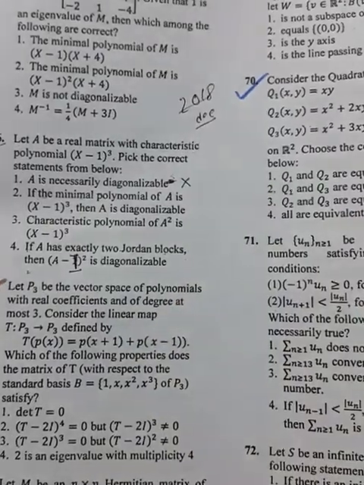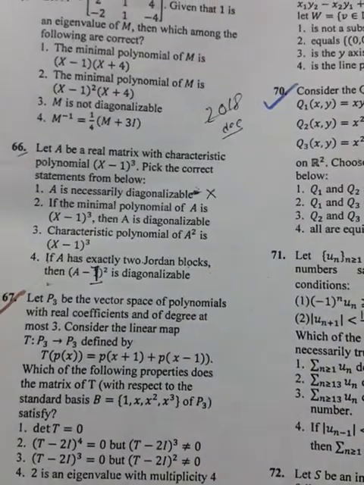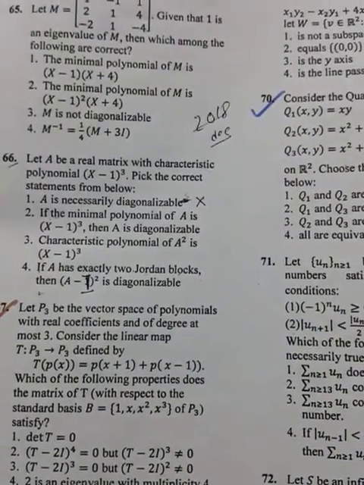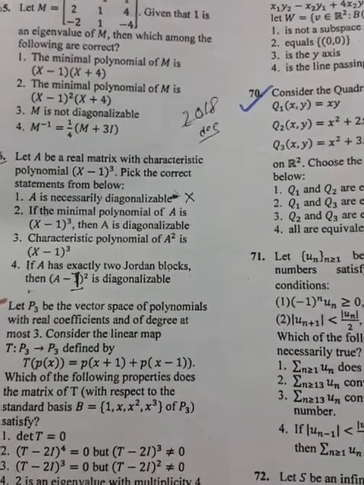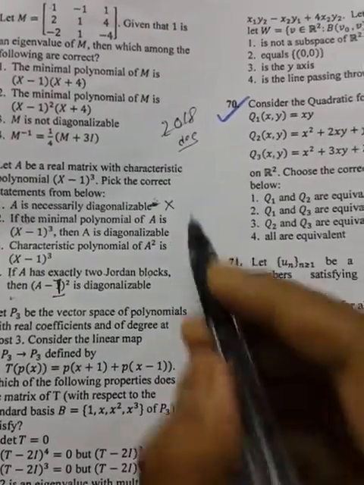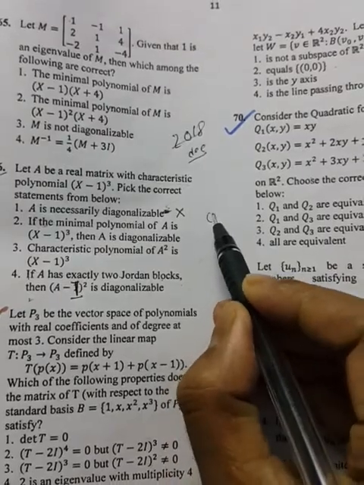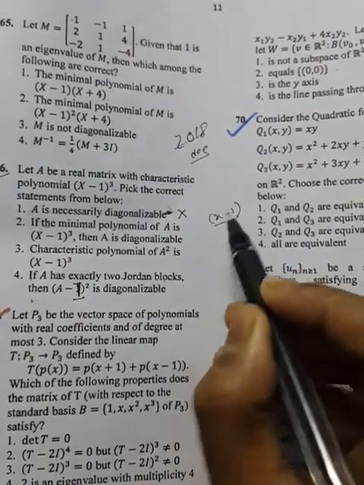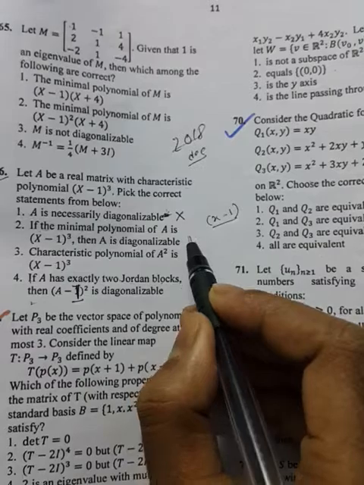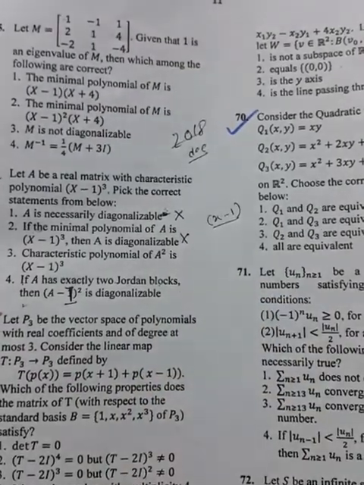Now option 2, if the minimal polynomial of A is (x minus 1) whole cube, then A is diagonalizable. No, only when the minimal polynomial is x minus 1, then A is diagonalizable. So option 2 is also incorrect.